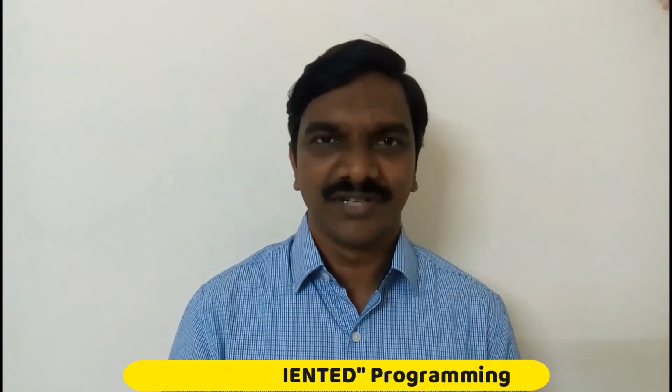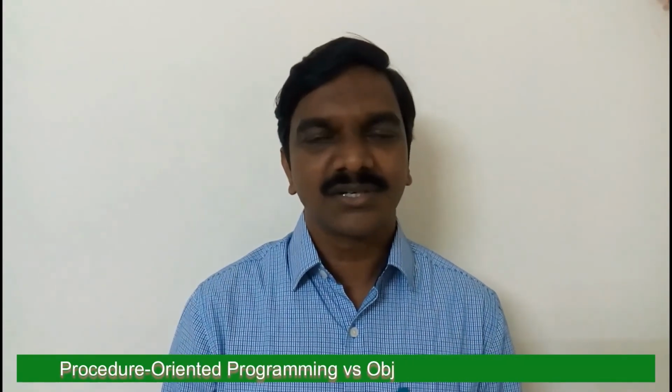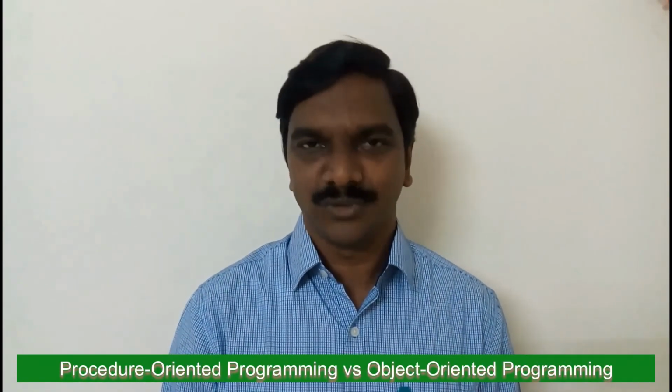We will see later the definition of an object, then different things related to object-oriented programming concepts. Now, before going to learn object-oriented programming concepts, let us first see what is the difference between procedure-oriented programming and object-oriented programming. Then we will be looking at object-oriented paradigm. Paradigm means a model, object-oriented model, the importance of object-oriented model. And then we will start learning object-oriented programming concepts.